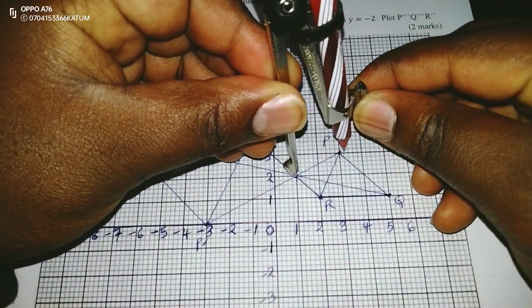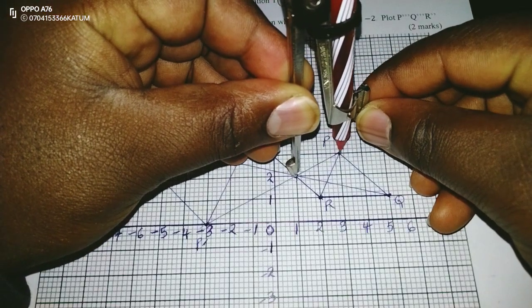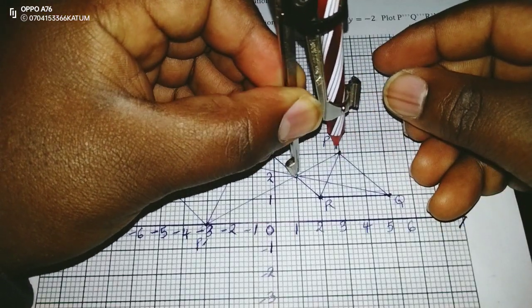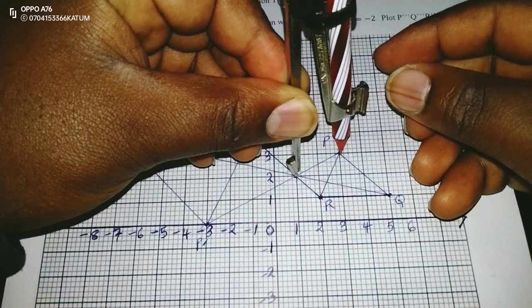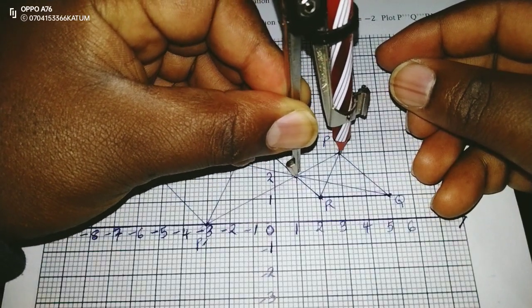If they are on opposite sides, remember the conclusion we should make is that the scale factor is negative. And now we want to determine that negative scale factor.